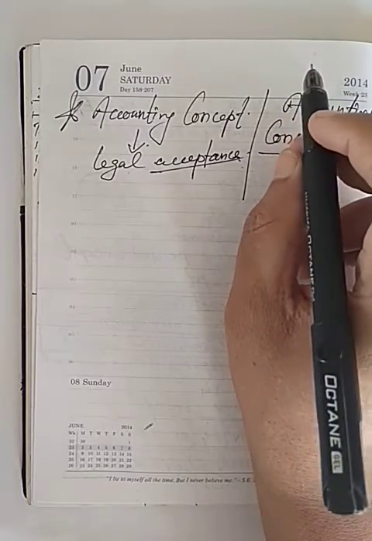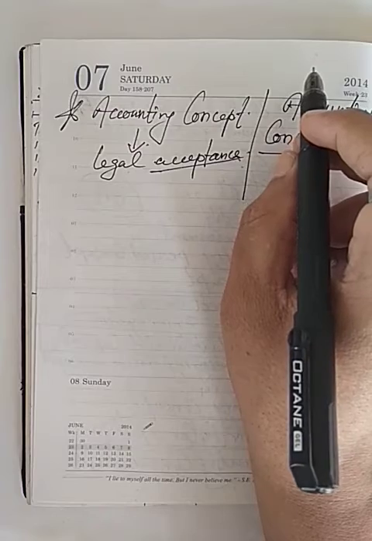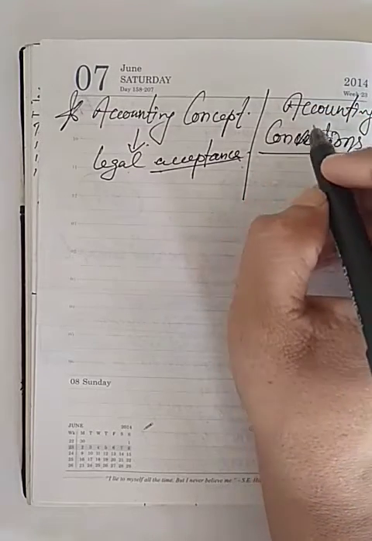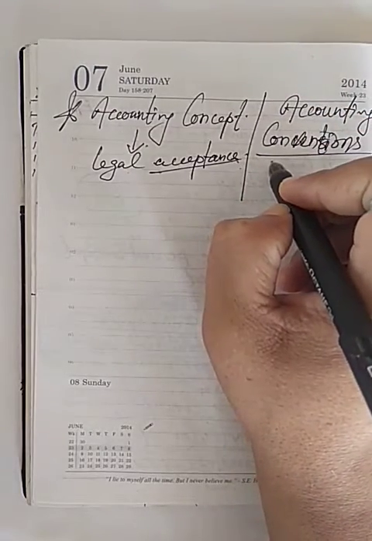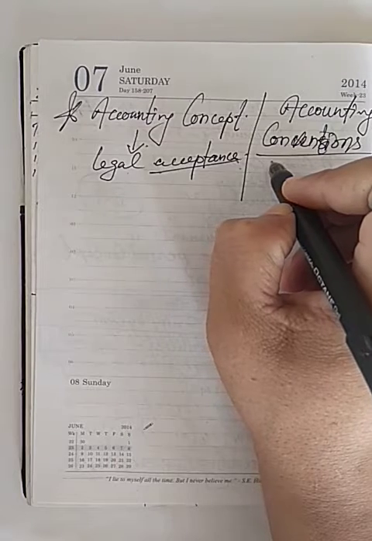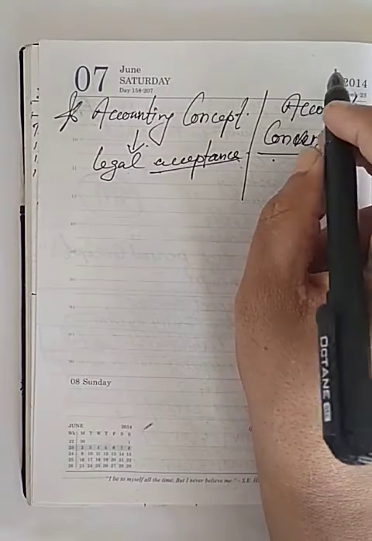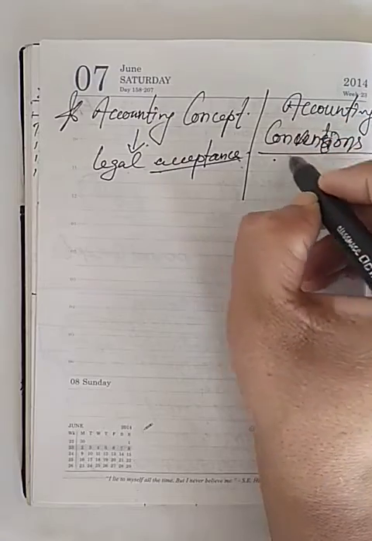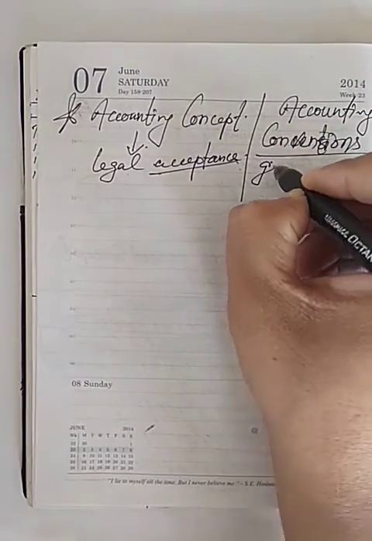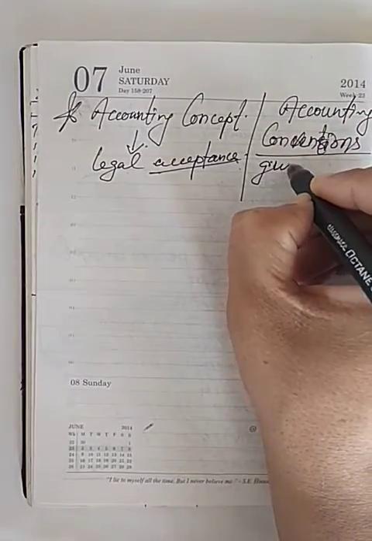So we can say it is a traditional guideline. It is only a guideline.